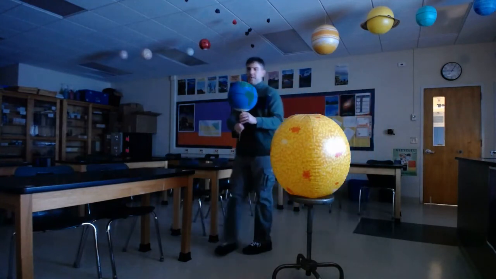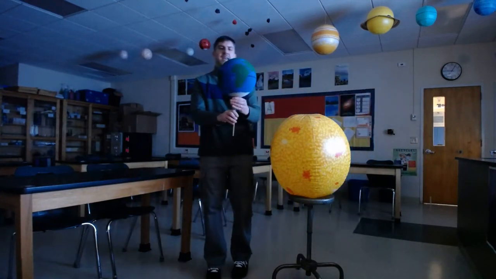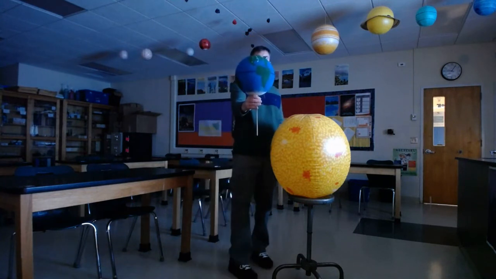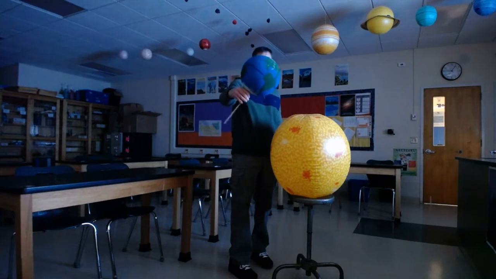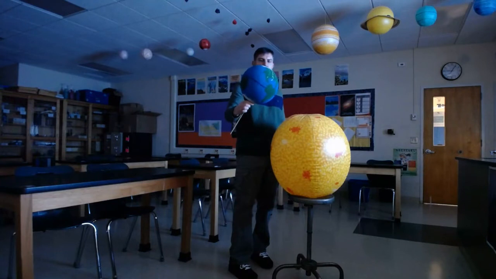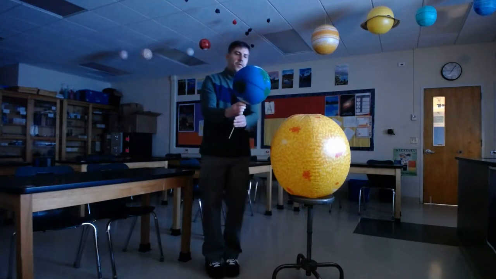The third thing I want to talk about is that the Earth has a tilt. If this is Earth with no tilt, this is Earth with tilt. No tilt, with tilt. The tilt is that of 23.5 degrees. If this is 0 degrees, this would be 23.5. So the motion is this.